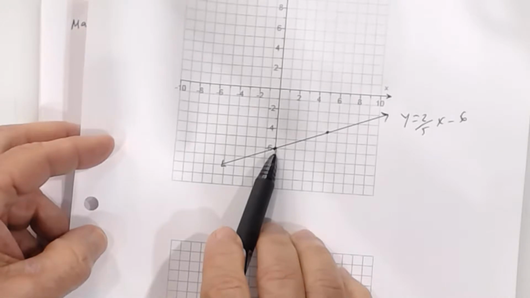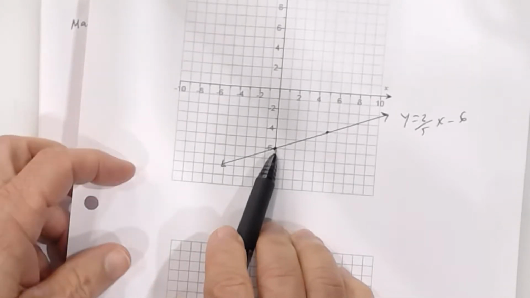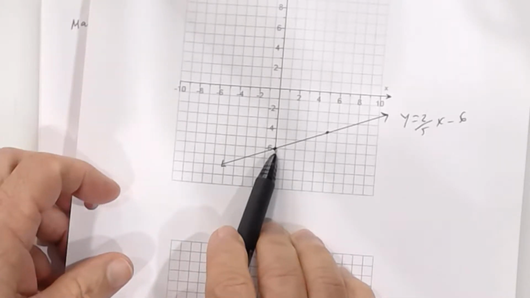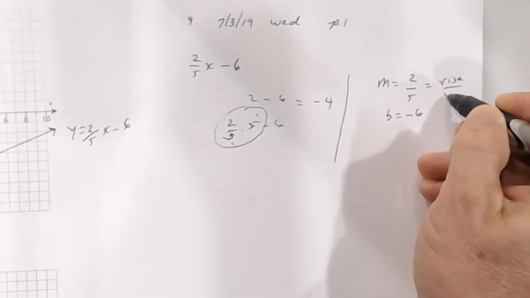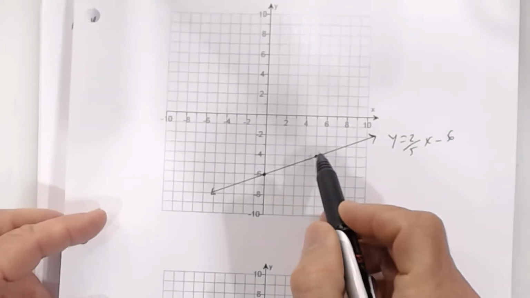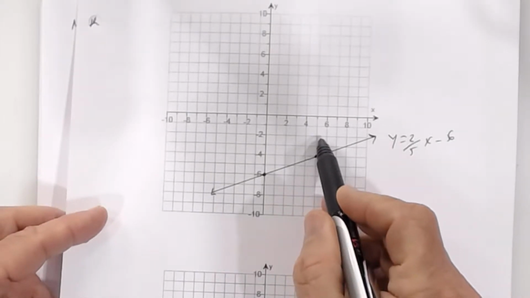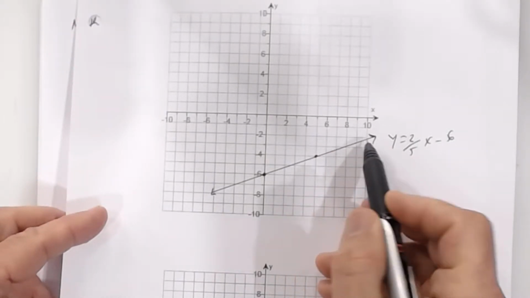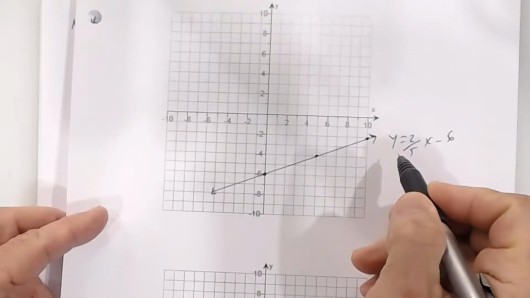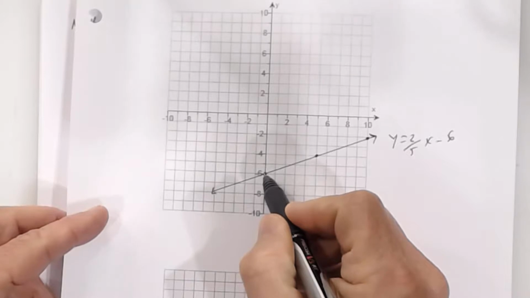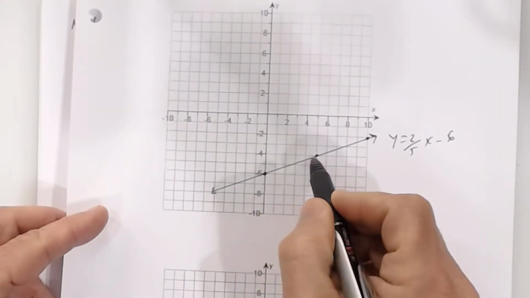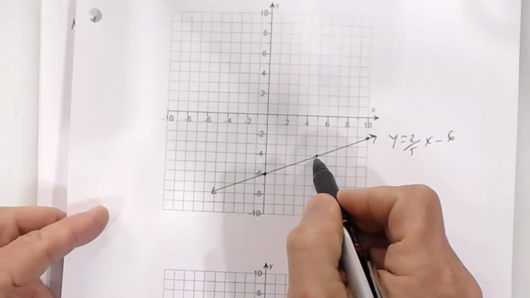So if I'm going to use the slope and the y-intercept, I must plot which point first? The y-intercept. So you would plot this point right here, and then you would use the slope in terms of rise over run. And so you'd say I would go up 2 and then to the right what? 5. So you get that point right here. Oops, I'm sorry, I used the wrong one. You go up 2 and then to the right 5, and you get that point right here.